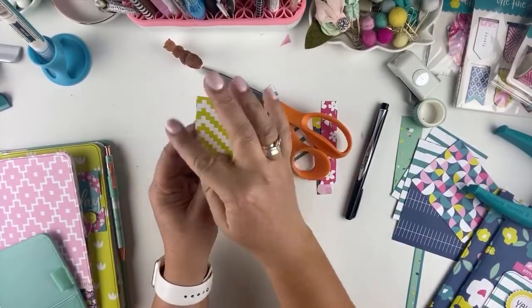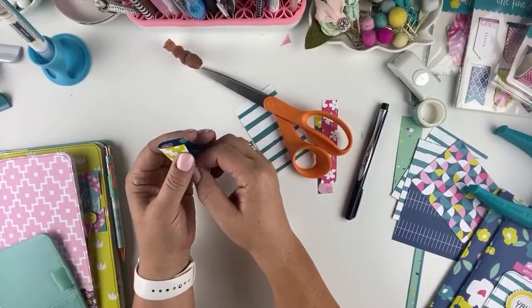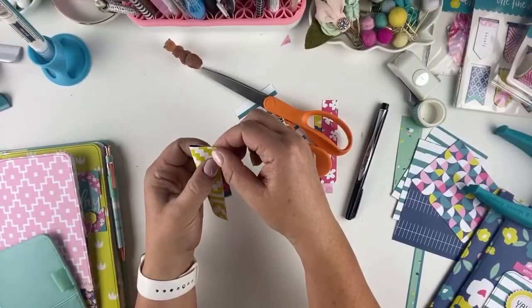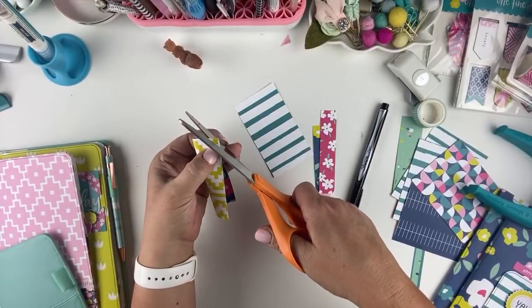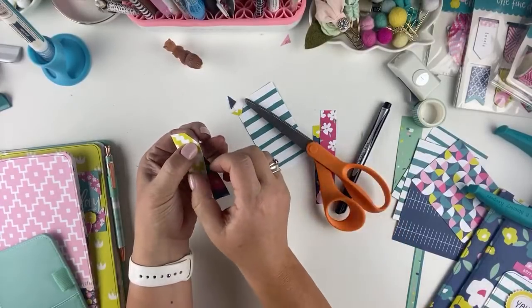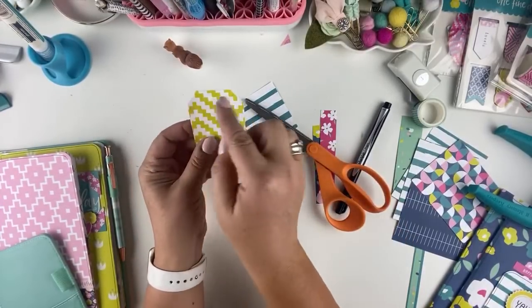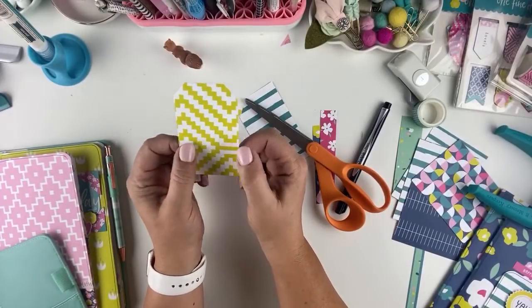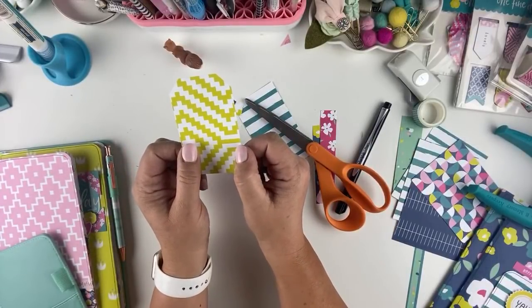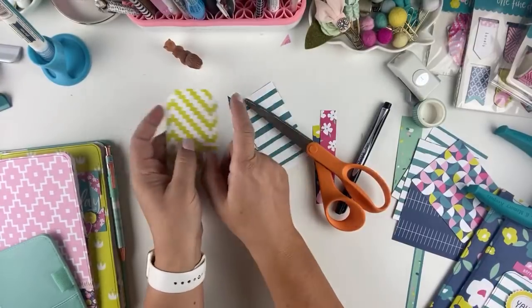So if you don't want to just freehand, there are a couple things you could do. I could pinch this in half, but lightly pinch it in half and cut like that. That's going to assure that I get an even angle, the exact same angle on both sides. And that's probably the easiest way to get your tag to be even.